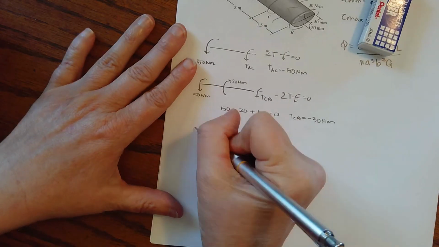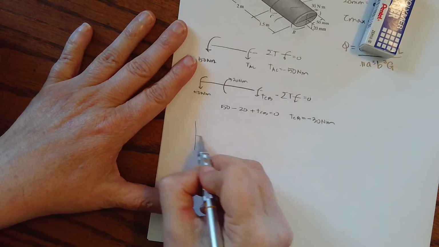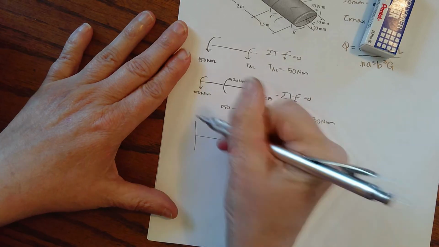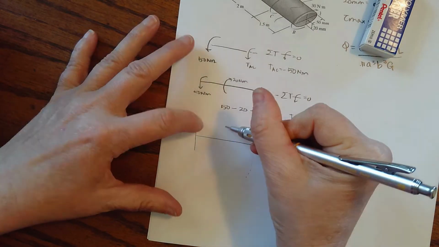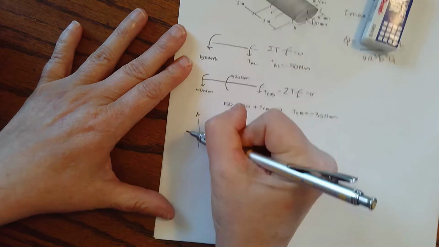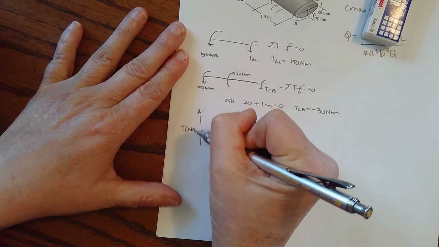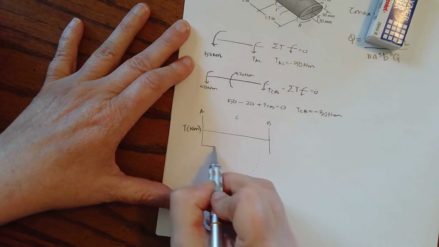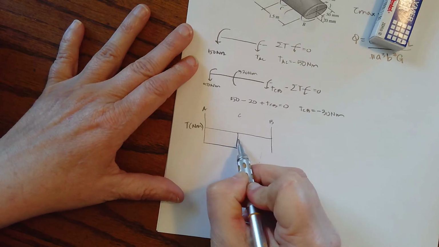If I drew a torque diagram from A to C to B, my internal torque in Newton meters is negative 50, and then negative 30.